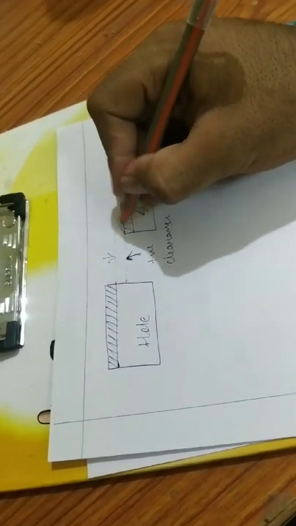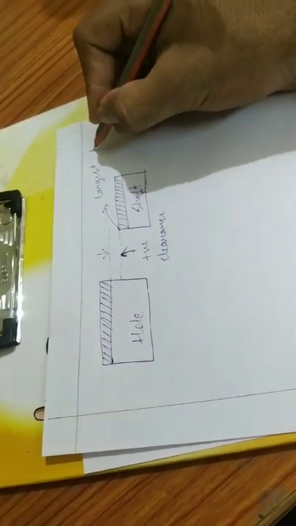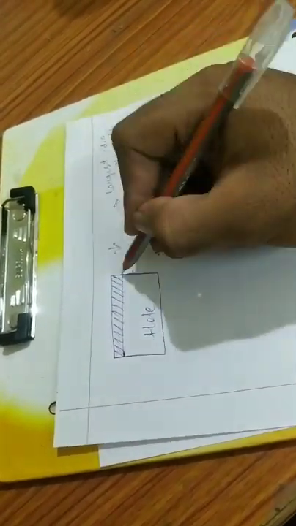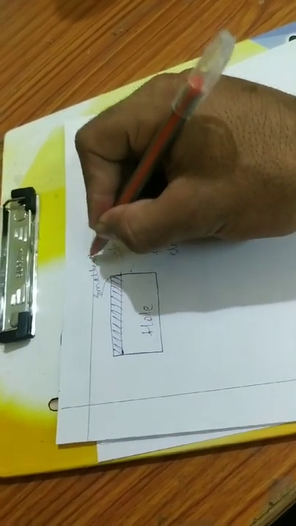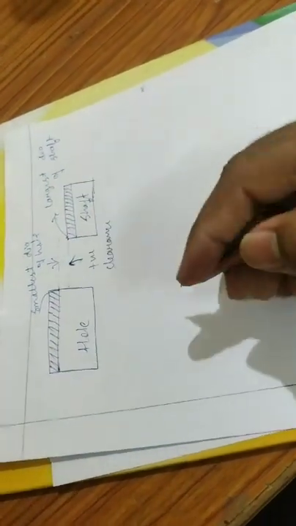It is given between the largest dia of the shaft and smallest dia of the hole. This type of fit is known as clearance fit.